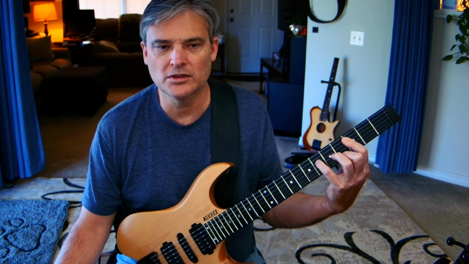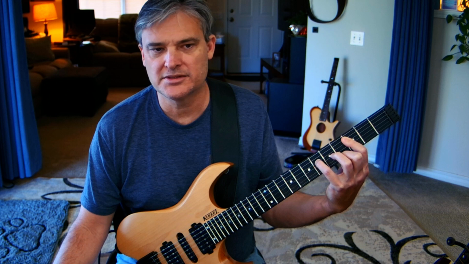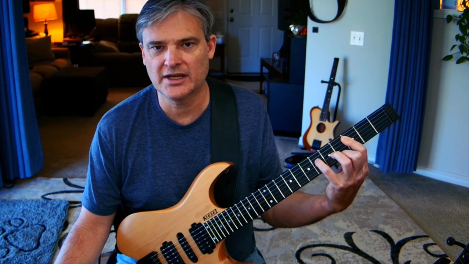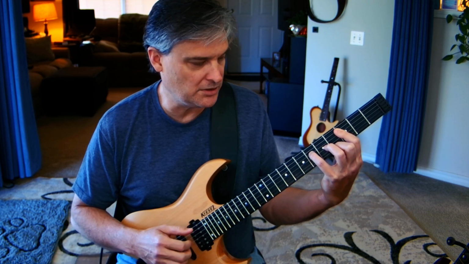add 9 chord, but I'm viewing it as the C minor 7 flat 6. So you have this interesting sounding 2-5-1.